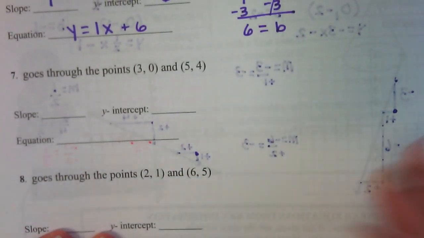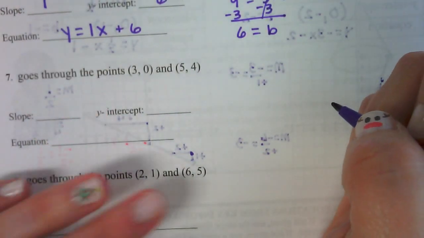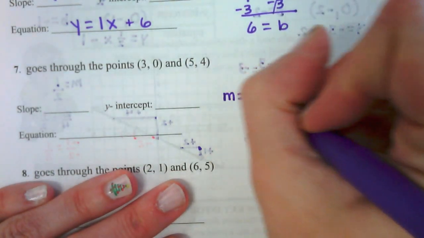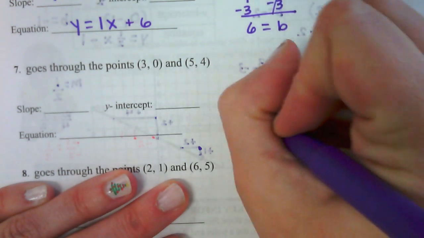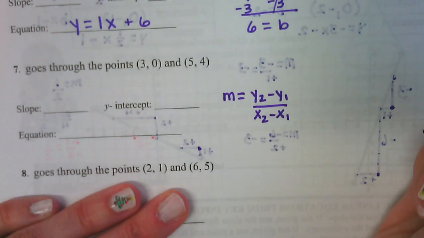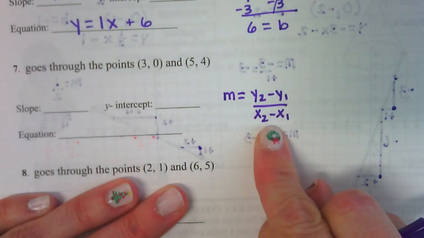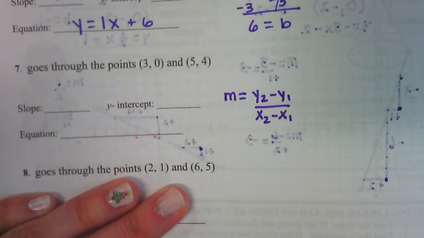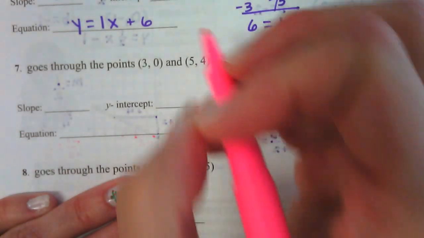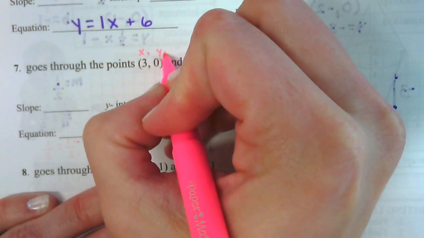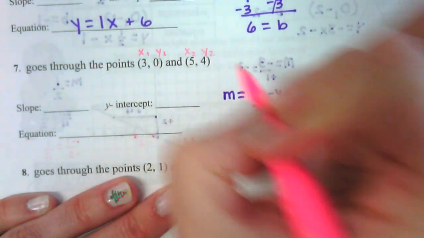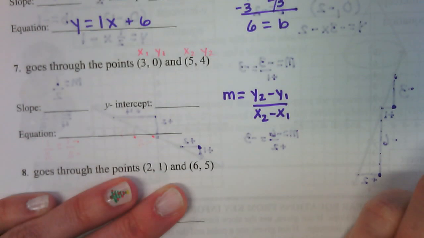Alright, now number 7, we haven't done one like this. This problem we're going to need our slope formula. If you don't know your slope formula, you're going to want to write this down. Okay, to figure out a slope between 2 points, this is the equation we're going to use. The 2's and the 1's that are down here just mean from the first point and from the second point. So this is our first point, so those are our x1 and y1's. This is our second point, so those are our x2's and y2's.